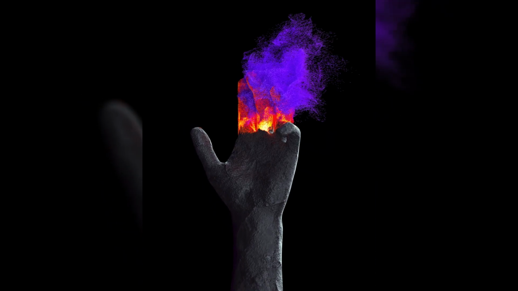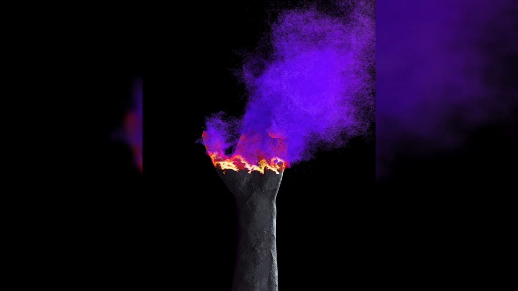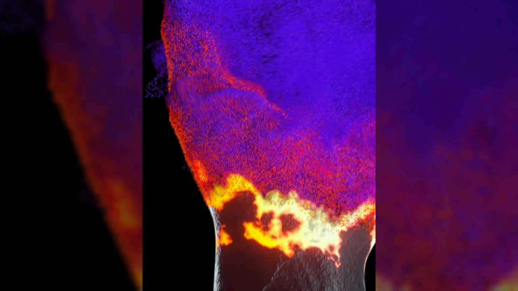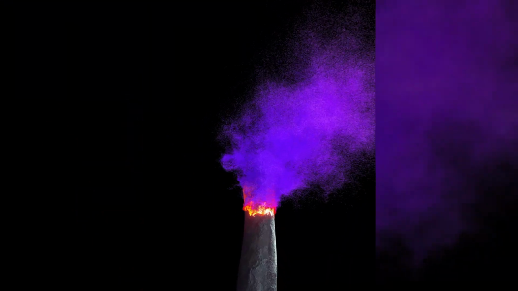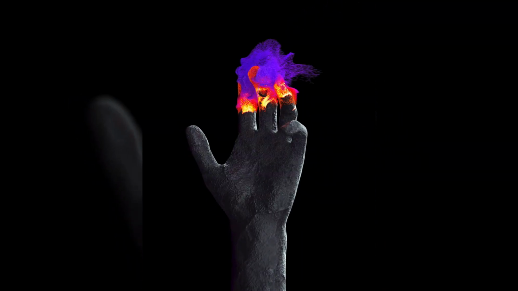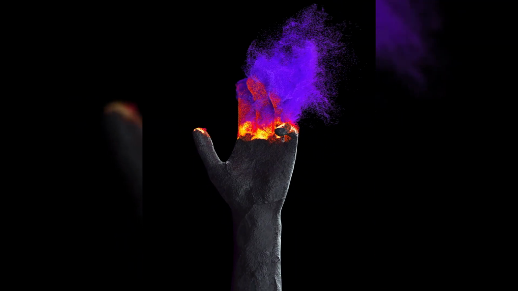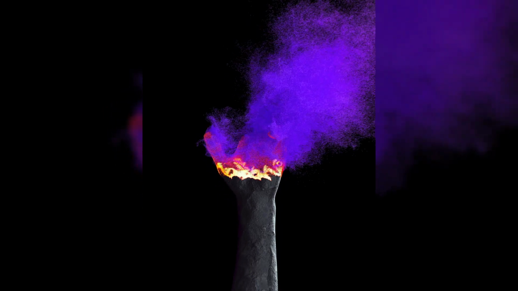Hey guys, I'm Nick and today we will be creating this cool disintegration effect in Houdini and Cinema4D. Cinema4D can be substituted with any 3D software you want. The main thing is we will be using Octane shaders. I'm pretty sure you can recreate that with Blender Cycles or Eevee or Redshift and all that stuff, but essentially there will be two parts.